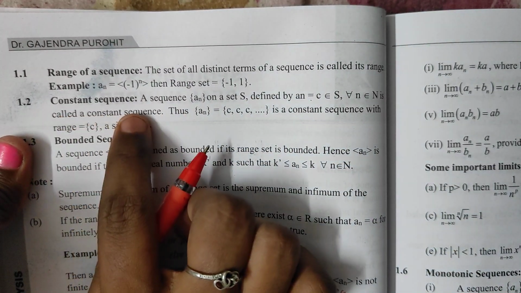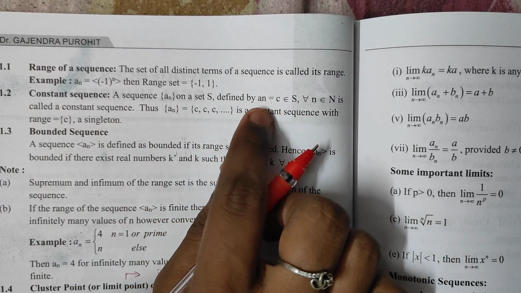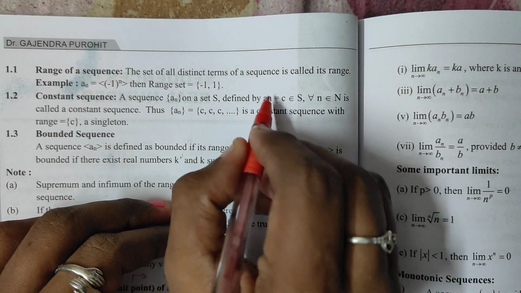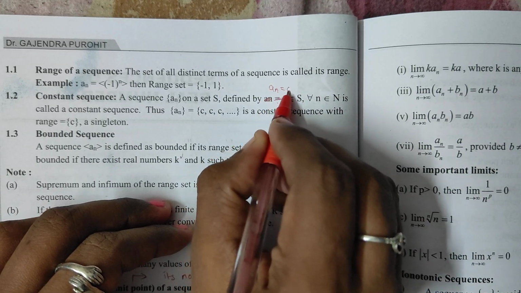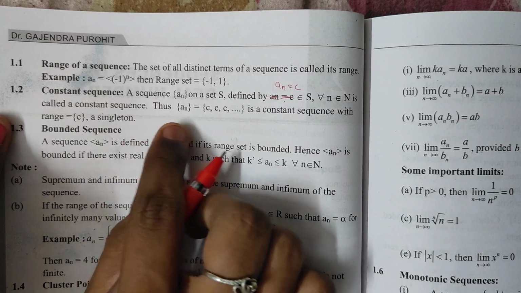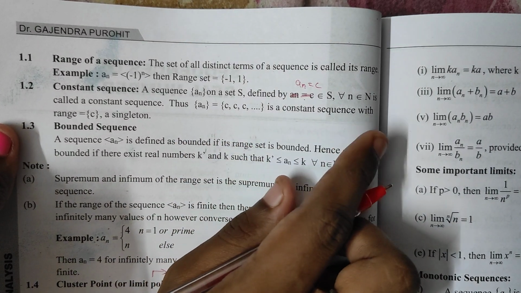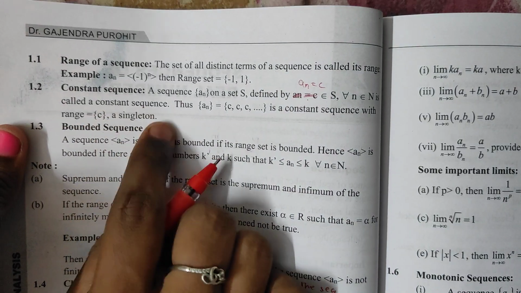Understood? Next, constant sequence. A sequence a_n on a set defined as a_n is equal to c for all n belonging to capital N is called a constant sequence. Thus a_n is equal to c is a constant sequence with range {c}, a singleton.